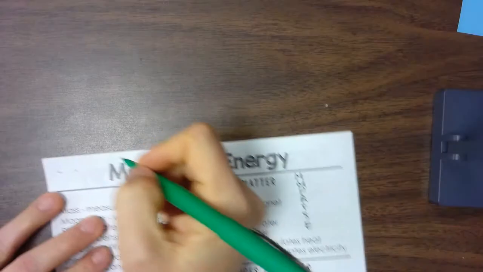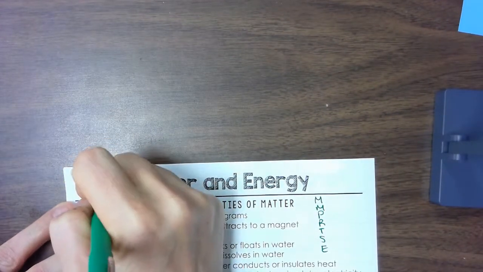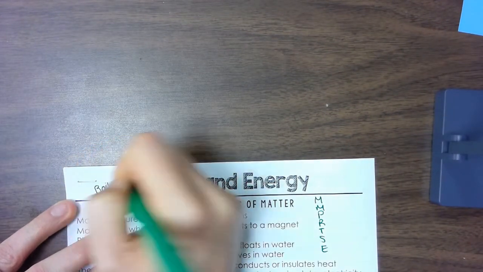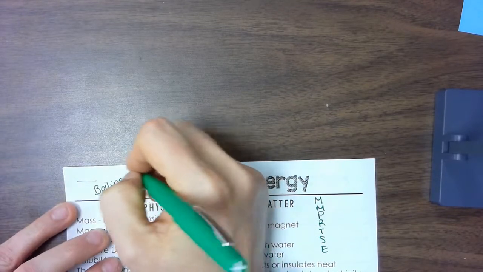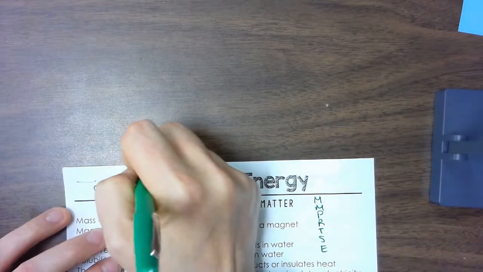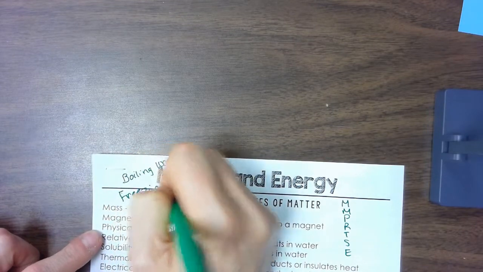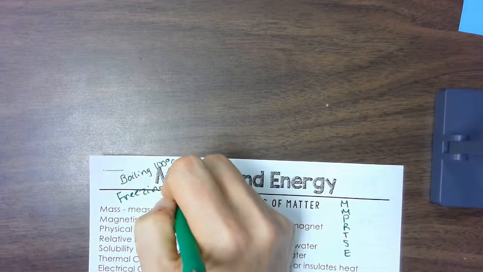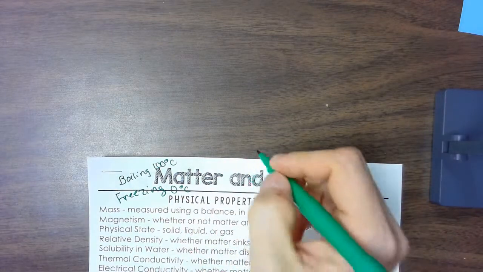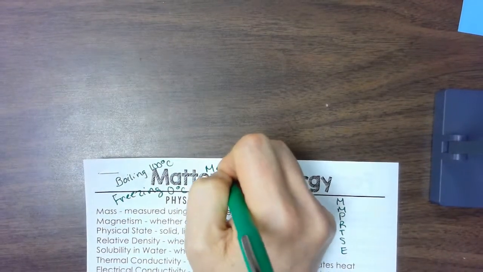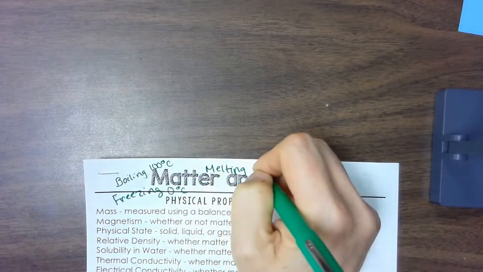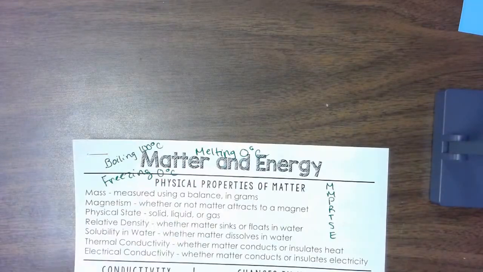points, right? So boiling point is what? 100 degrees Celsius. All right, freezing. What's the freezing point? 0 degrees Celsius. And then finally, you have melting point. What is the melting point? 0 degrees Celsius. Very good. All right.